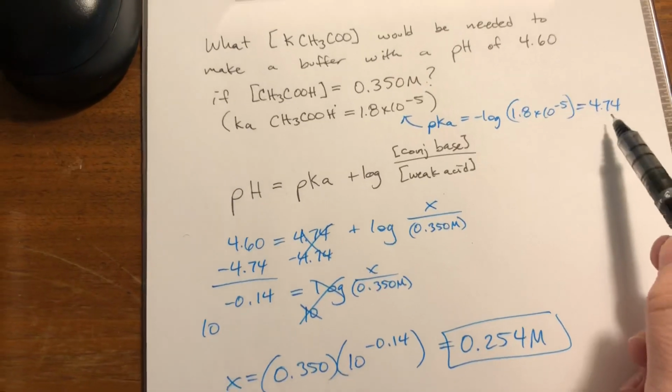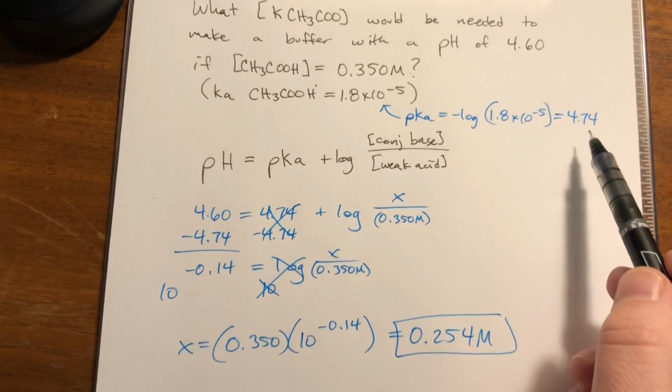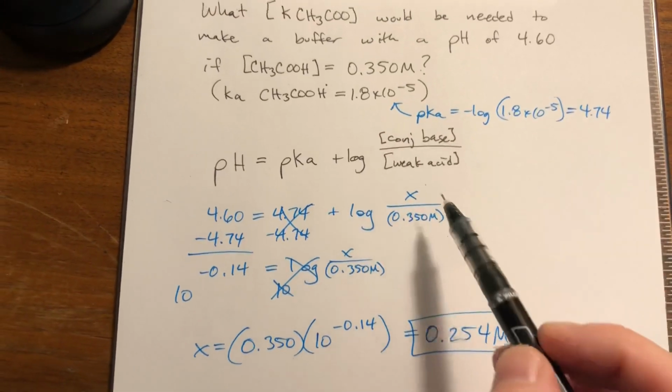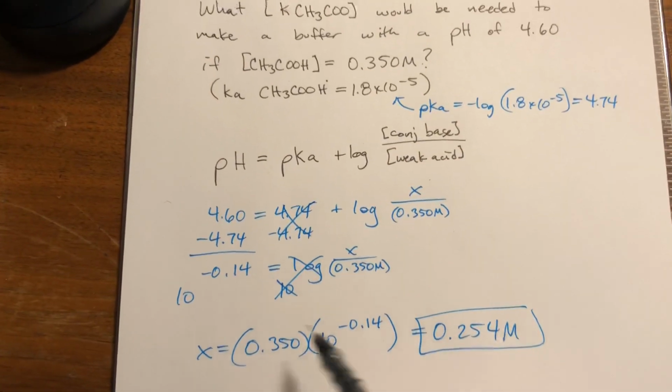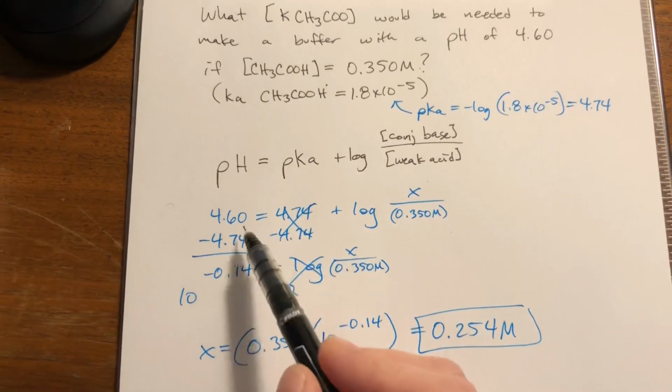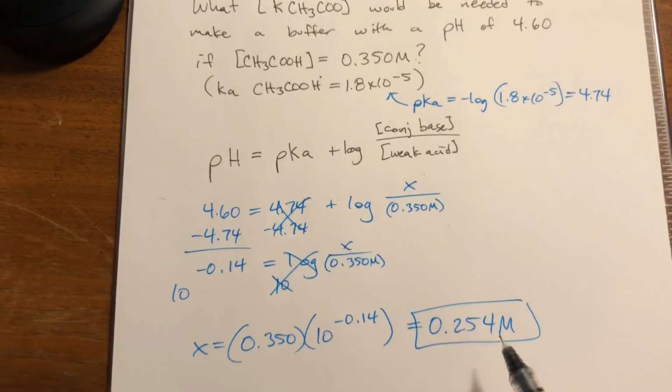But because we're shooting for a pH that is lower than 4.74, that means we're going to need slightly more acid than base. So these numbers seem reasonable, give us a pH of 4.6, which is what we're shooting for. So this should be the answer.